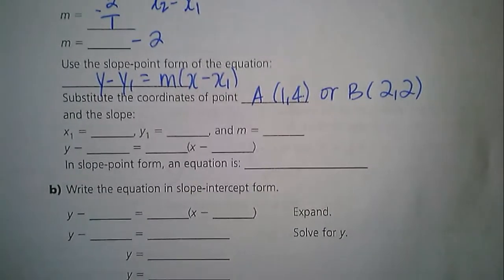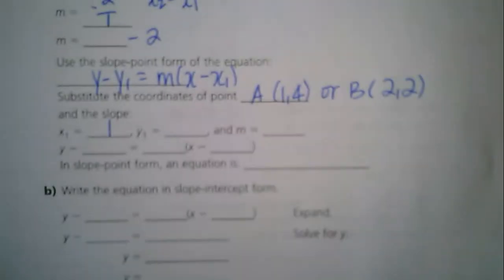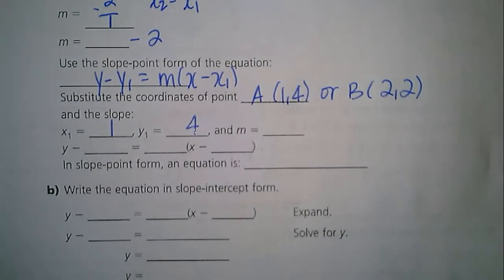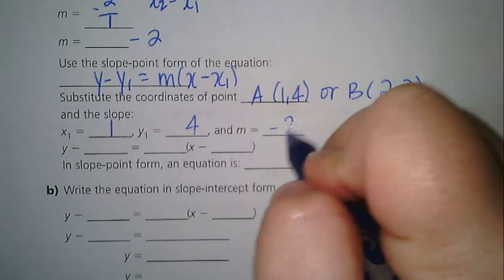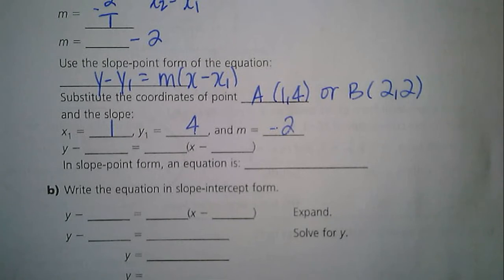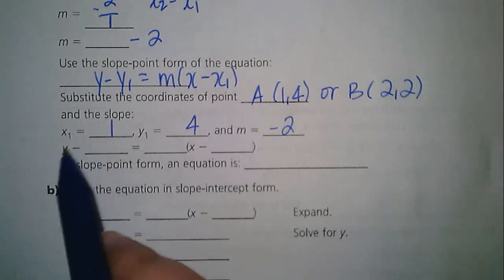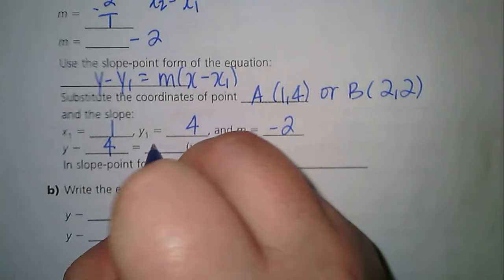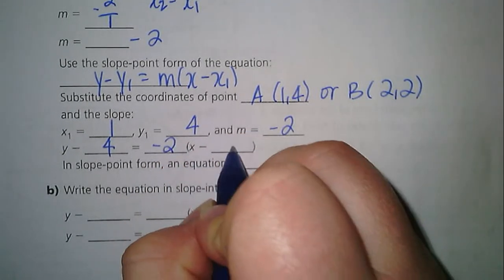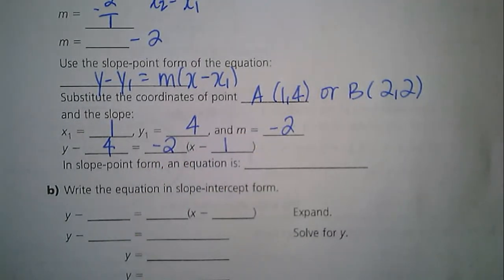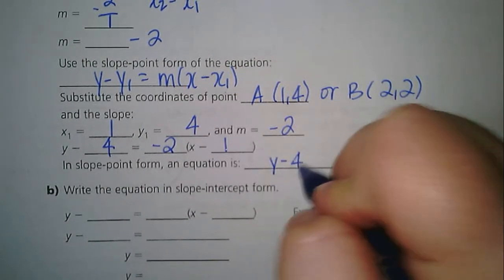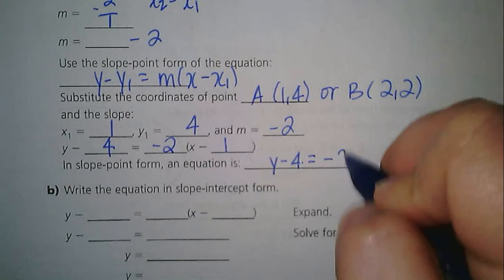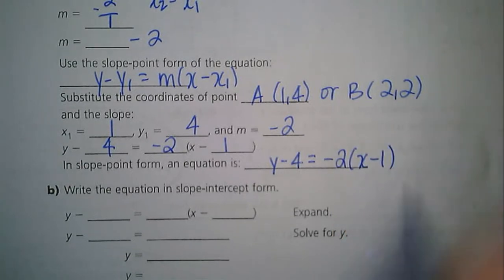So if I used A as my point, my x1 is 1, my y1 is 4, and if you remember from above, my slope is negative 2. So when I put them into the formula, y minus 4 equals negative 2, x minus 1. So that one was nice. I didn't have to change the signs of anything. So y minus 4 equals negative 2, x minus 1.